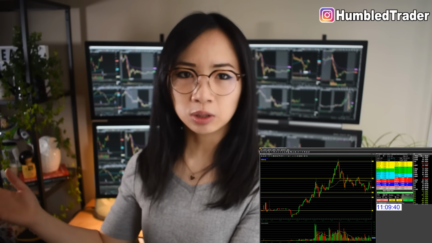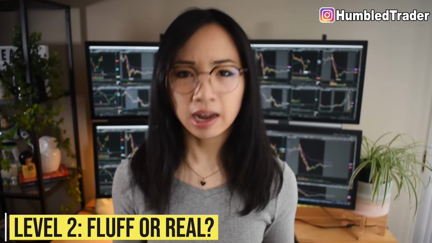Level 2 and tape reading. There are some traders who swear by it religiously and cannot trade without them. And there are also traders who think level 2 is full of fluff, and therefore they never use it.